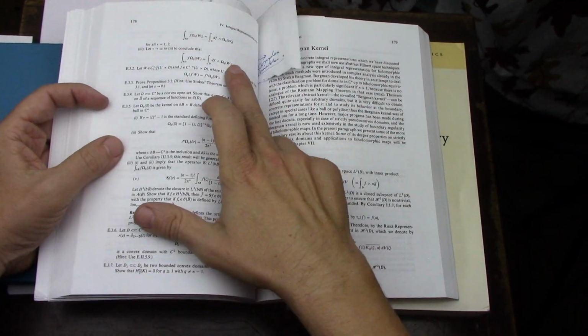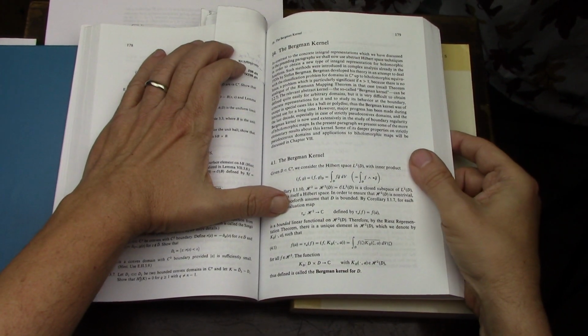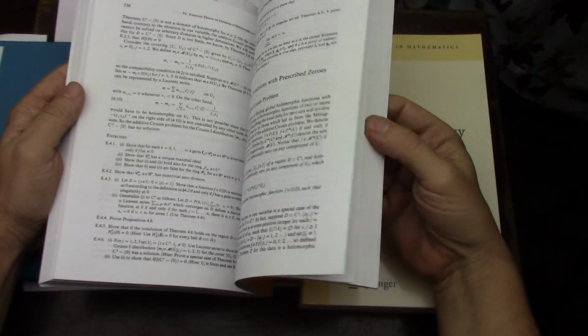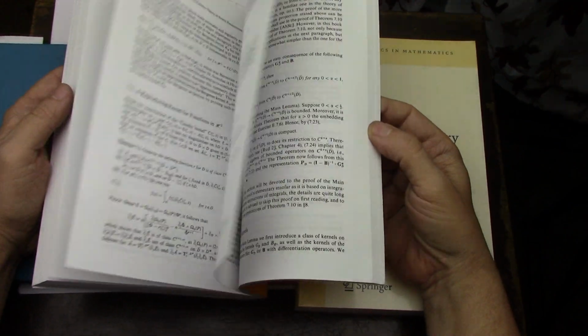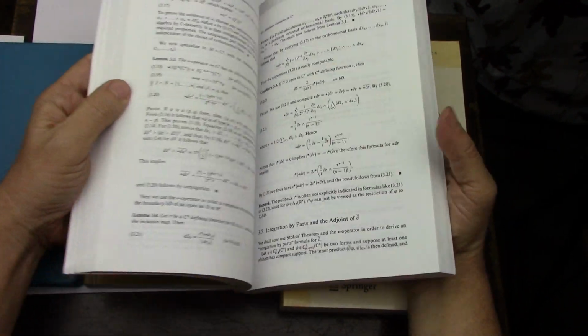Then there's something called the Bergman kernel. That's yet another major term in several complex variables. I'm always kind of curious about what the terms are for a field. So I think this field is interesting. And yeah.